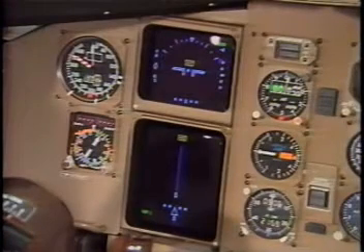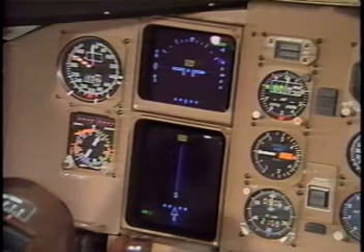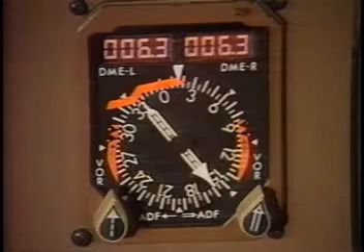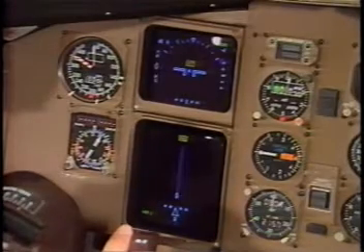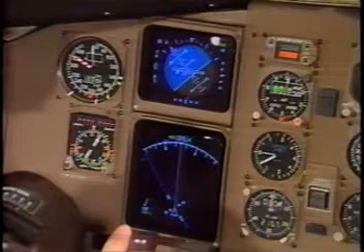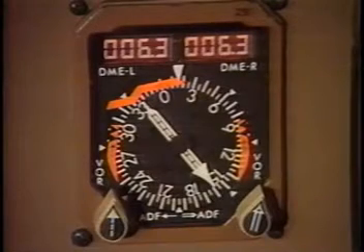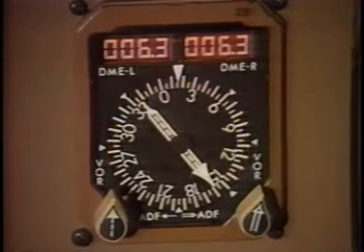2 seconds after the start of the test, the Captain's EADI, EHSI, VSI, and the First Officer's RDMI show fault displays and flags for 8 seconds. 10 seconds after the start of the test, the Captain's EADI, EHSI, VSI, and the First Officer's RDMI displays return to the test values previously shown.